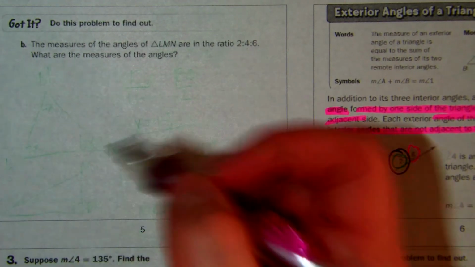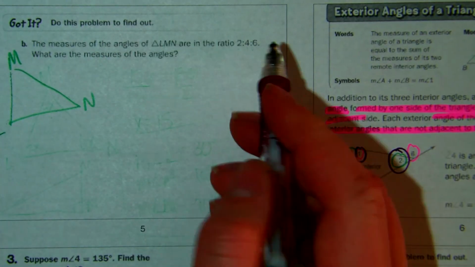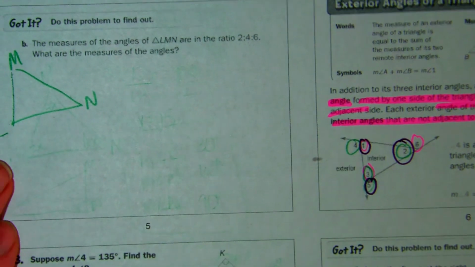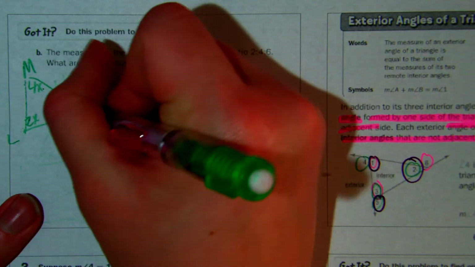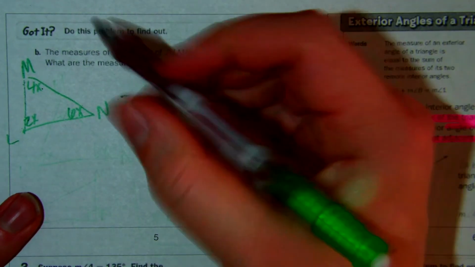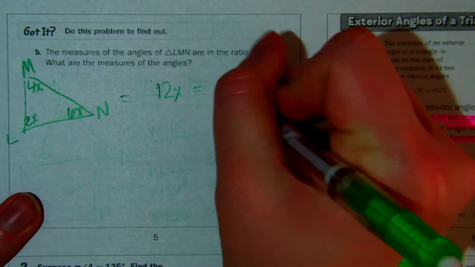Again, it says the measures of the triangle LMN, so I'll just draw some random triangle. L, M, N are in the ratio 2, 4, and 6. So instead of 1X, we'll just call it 2X's, 4X's, and 6X's. So if we combine all of those, 6 plus 4 is 10, plus 2 is 12X. So we get 12X, and all of those added together have to equal 180.